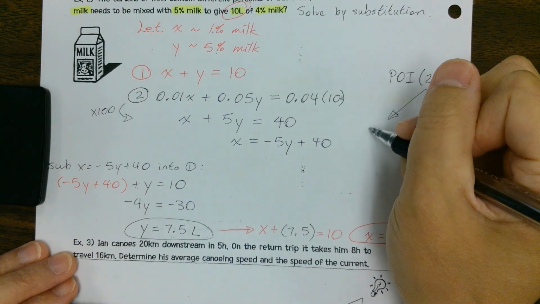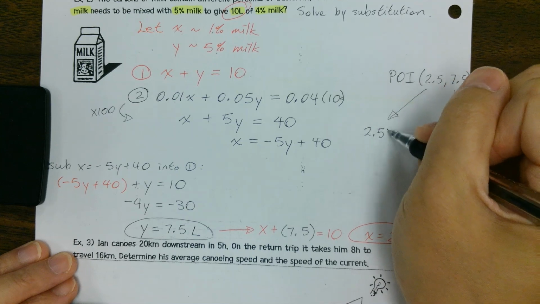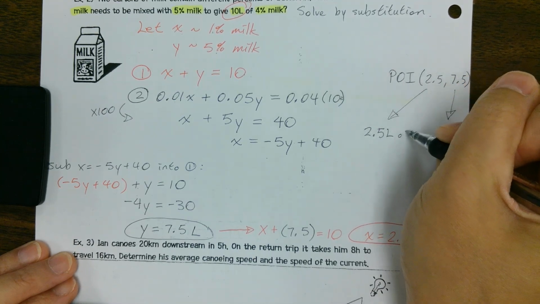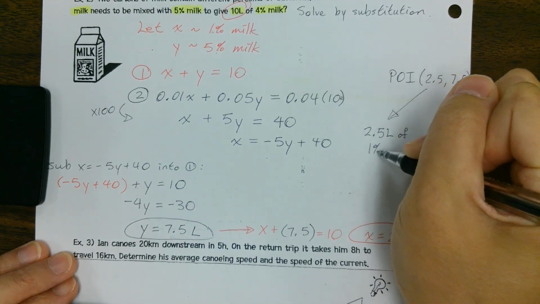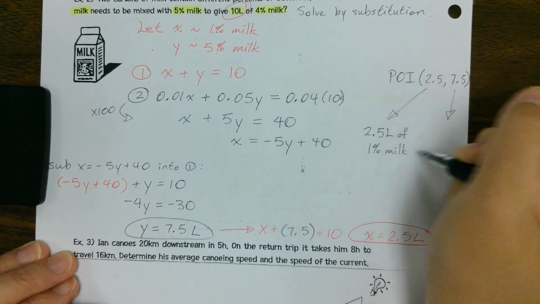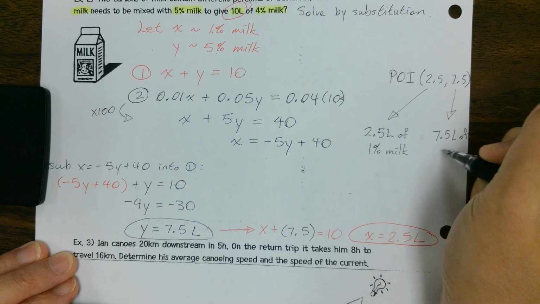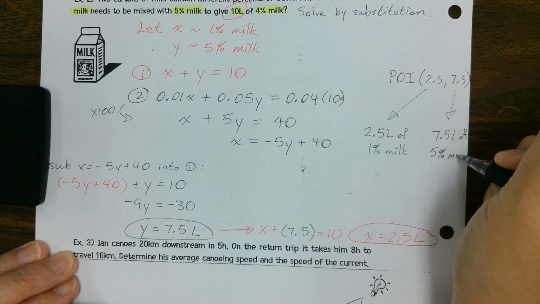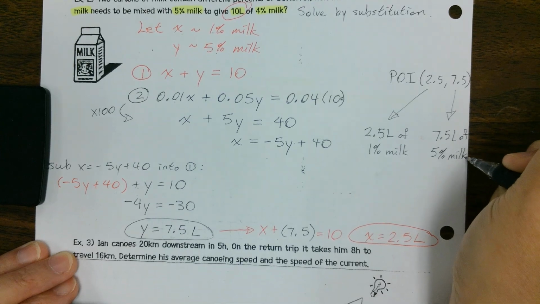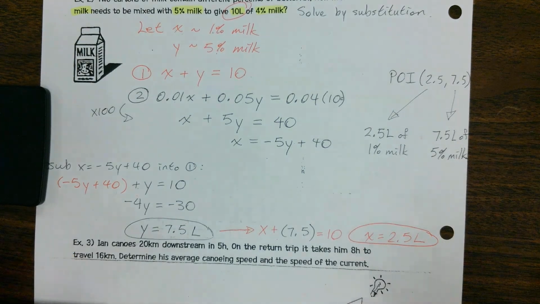Okay, so therefore, Caitlin will need to use 2.5 liters of 1% milk and 7.5 liters of 5% milk to make her the 4% milk.